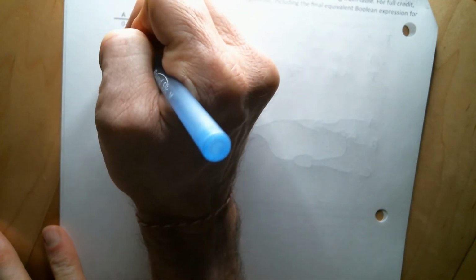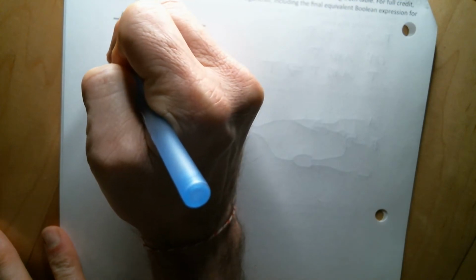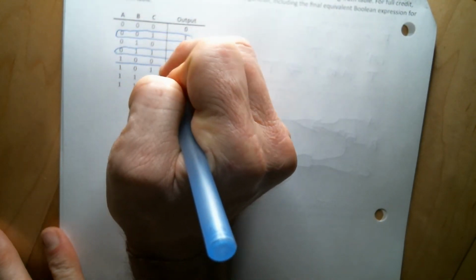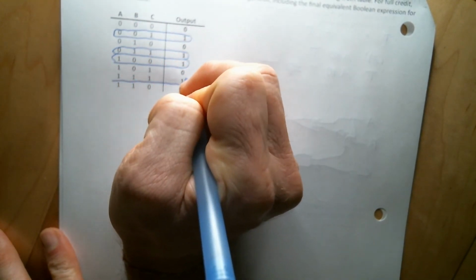So we start by identifying the rows with ones. So we've got a row here, we've got a row here, we've got a row here, and we've got a row here. All right, so that's step 1. We've identified the rows with a 1.